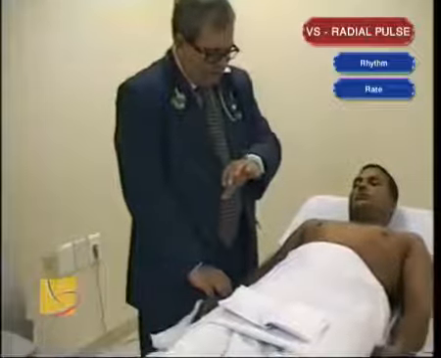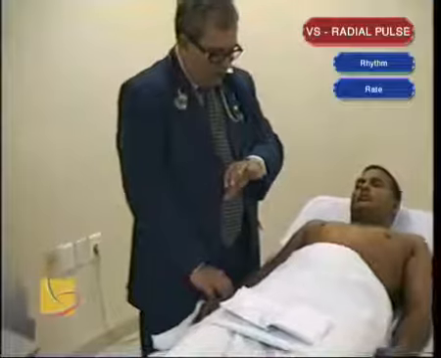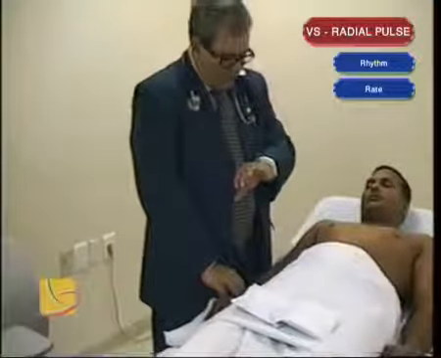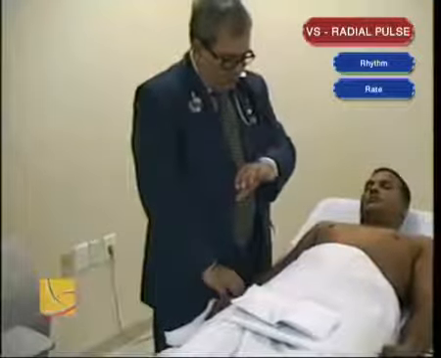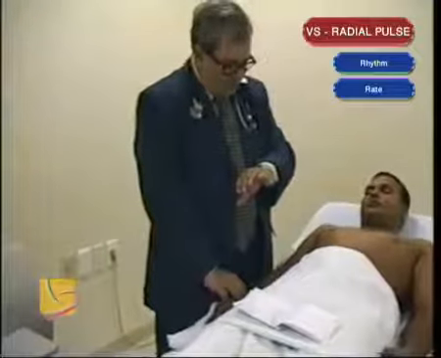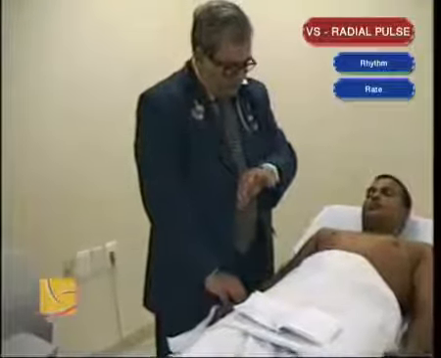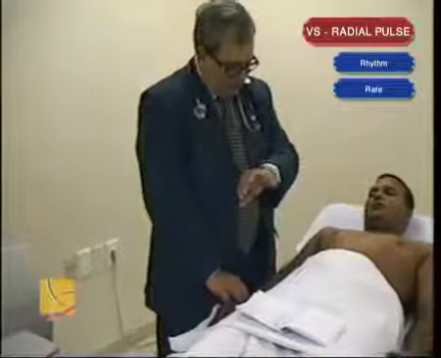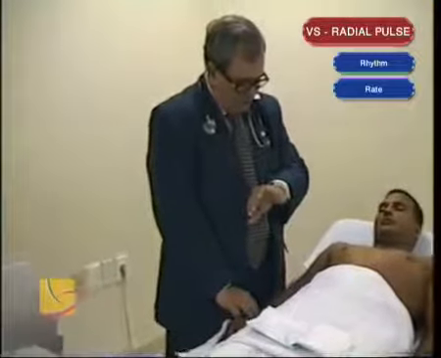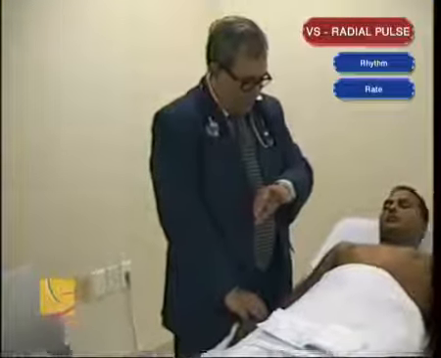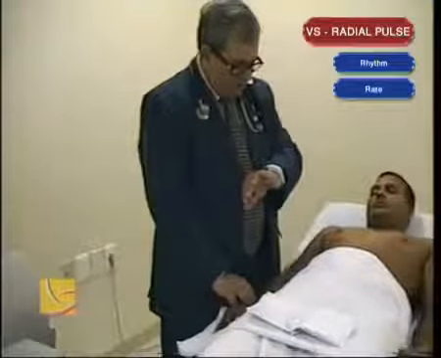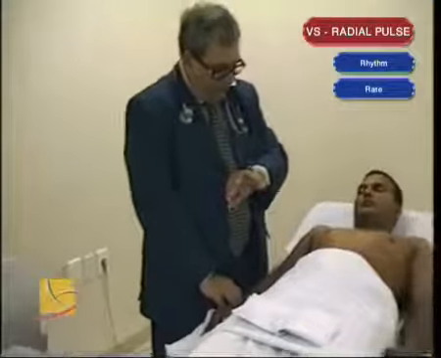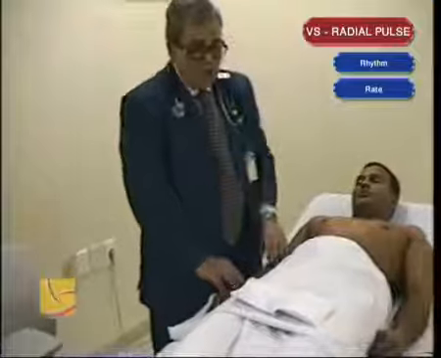And if it is taken in 30 seconds, you have to multiply by 2. For example, this patient has about 35 beats in 30 seconds, which means that he has 70 impulses, or the radial pulse rate is about 70 per minute, and it is a totally regular pulse.